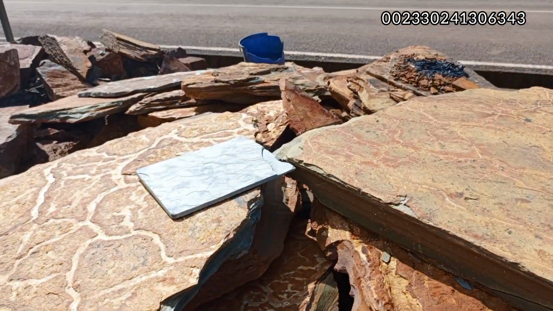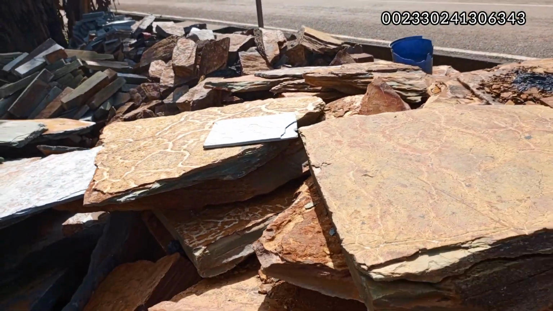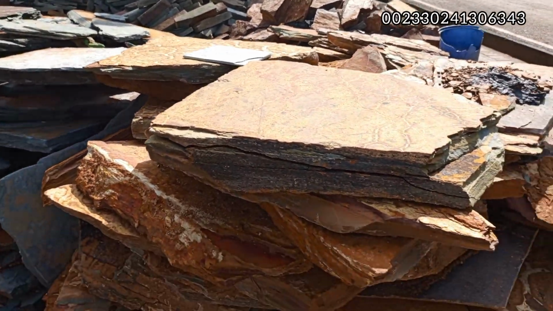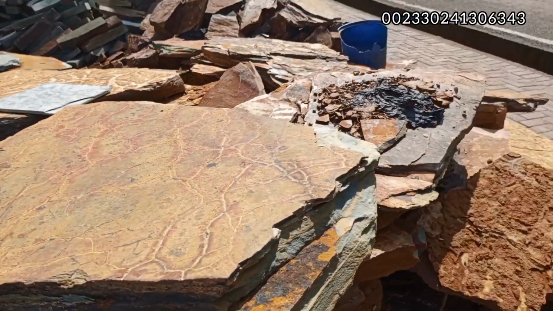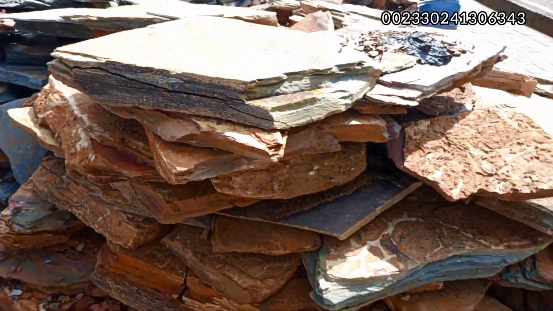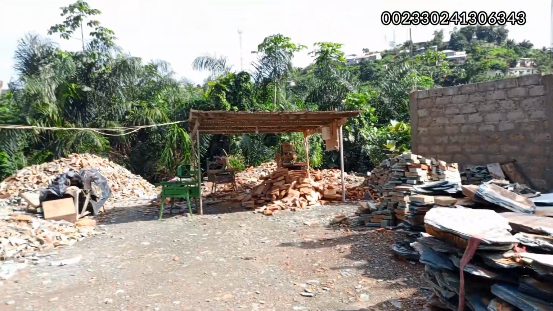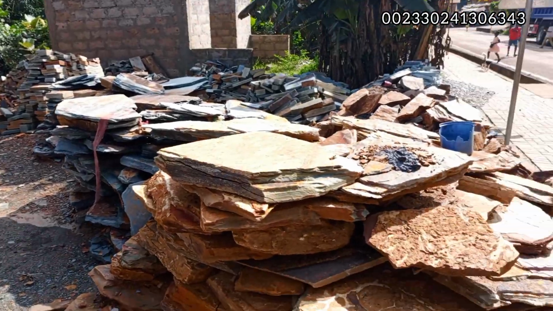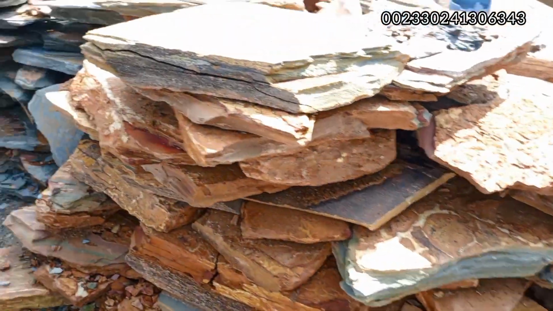If you want this color, let me know, because this color is available. Everything here is available because I am at one of our shops in TARKWA.